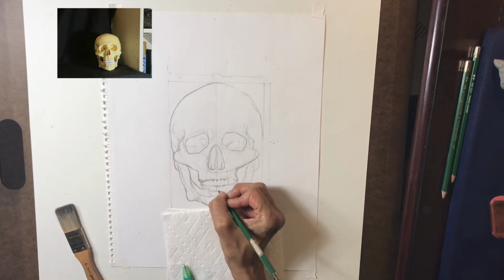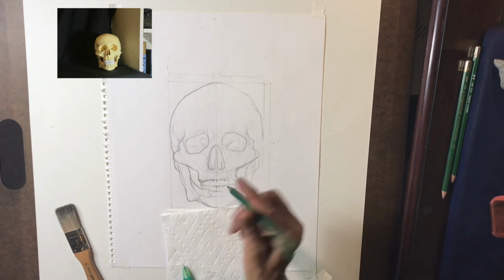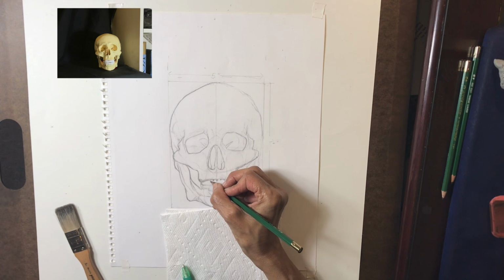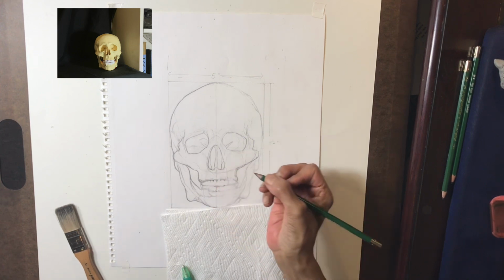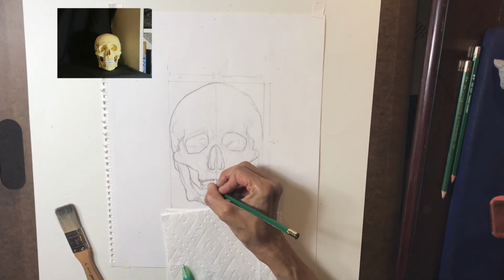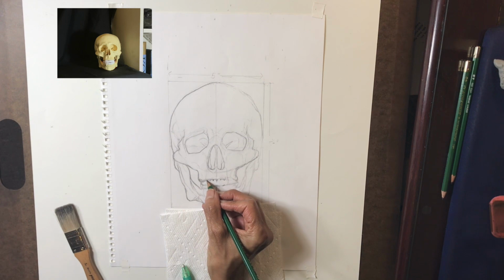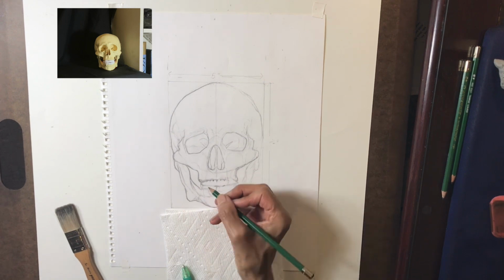But again, don't get into where you're doing each tooth and you're putting a line down all the way. Just put a small indication of where it meets the jawline, and then you can put, if anything, another small indication of that, this goes in there, and this goes all the way to here.